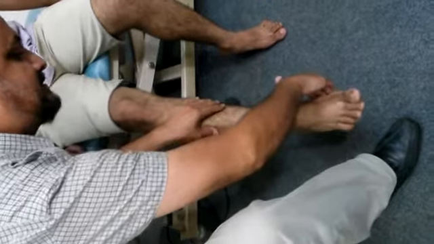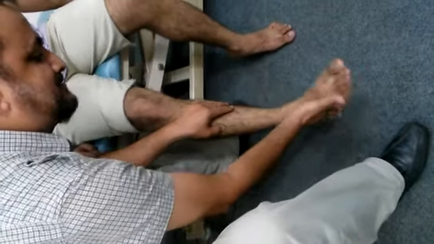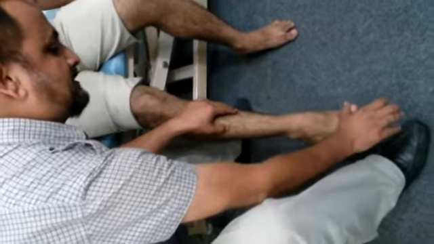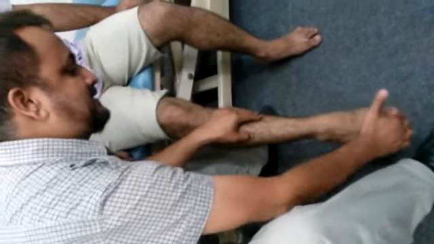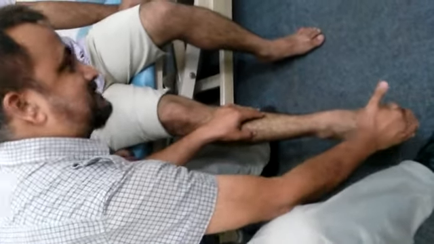Inwards, please. Oh, very good. Outwards, please. Now with the big toe, upwards, downwards. Fabulous. Thank you very much indeed. The power of the muscles acting on the ankle is pretty much normal.